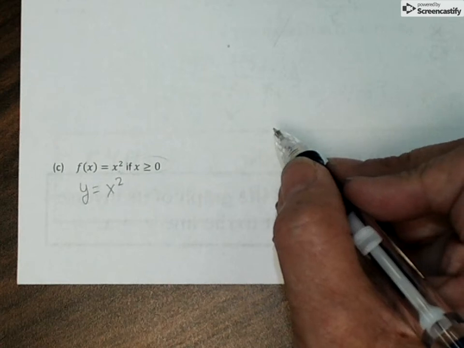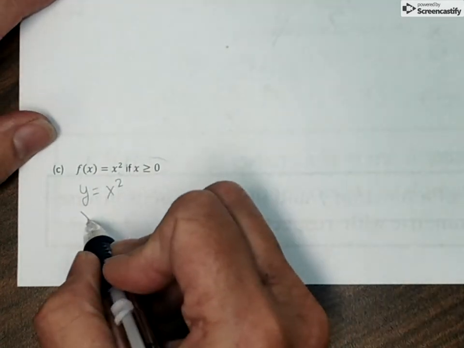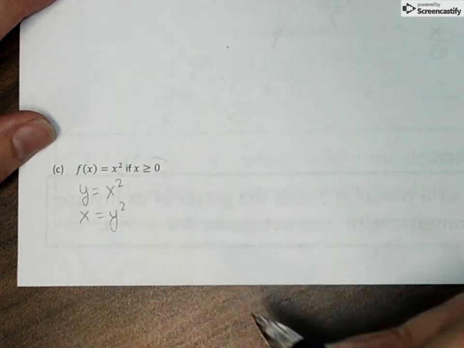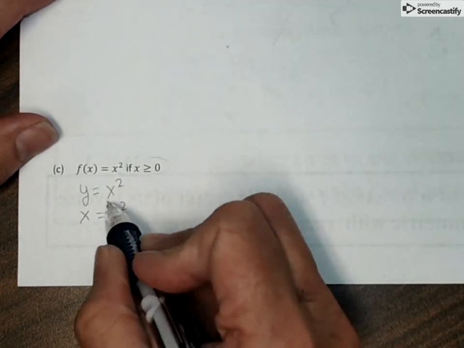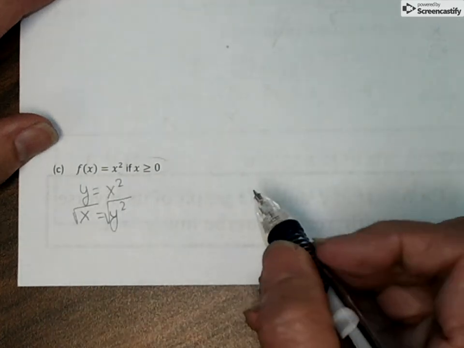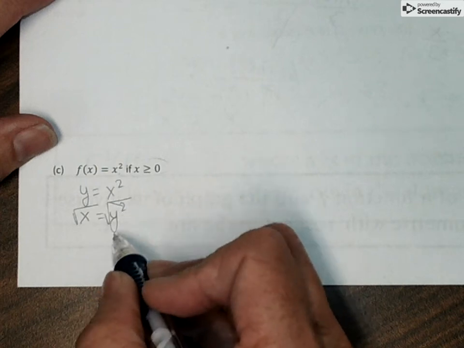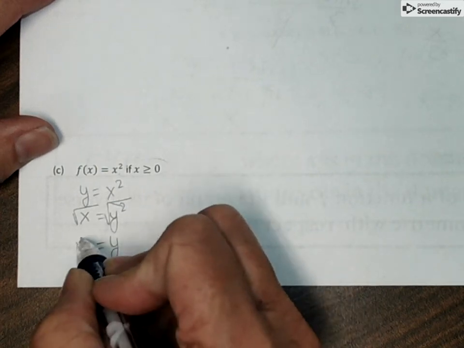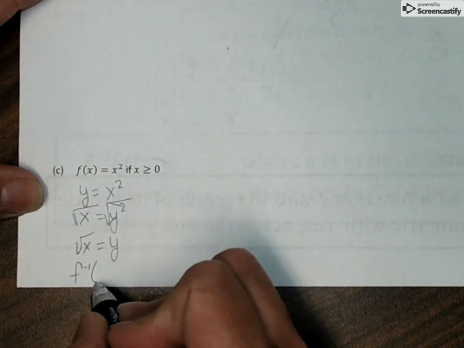Now I want to find the inverse, so I've got to switch my x's and y's. So I get x equals y squared. I'm trying to solve for y, so I've got to take the square root of each side. When I take the square root of y squared, I just get y. So y equals the square root of x. And I can replace that with my inverse function notation.